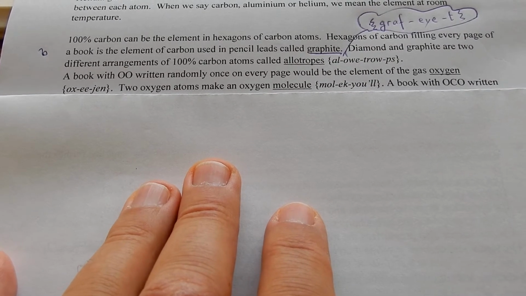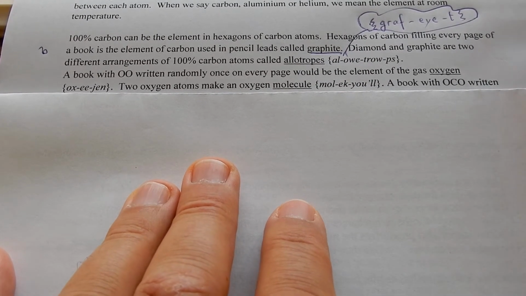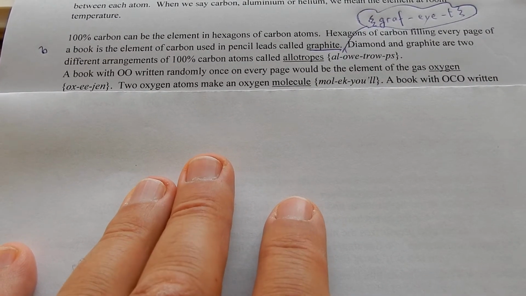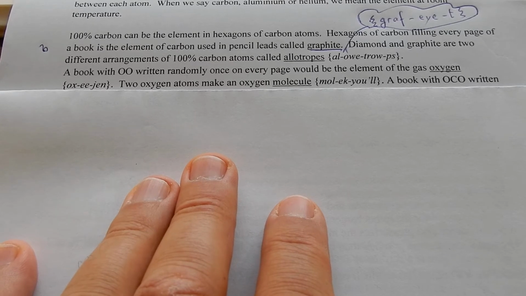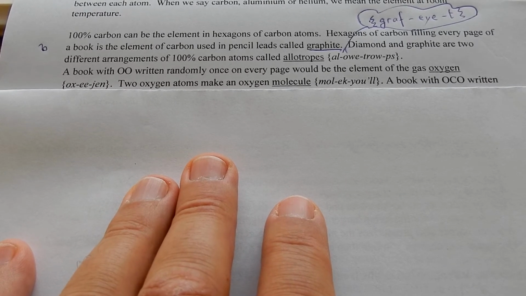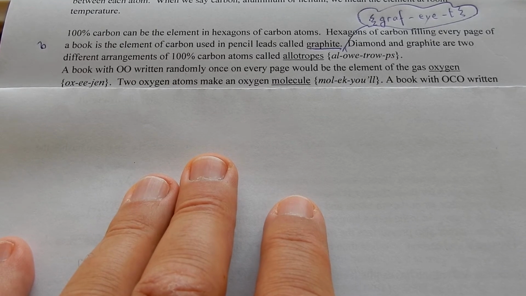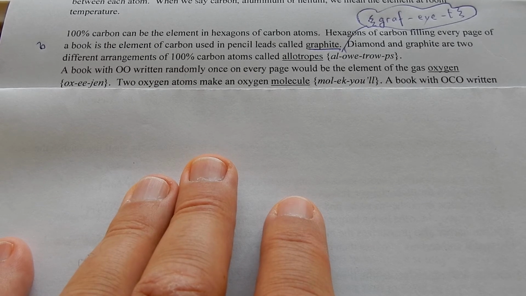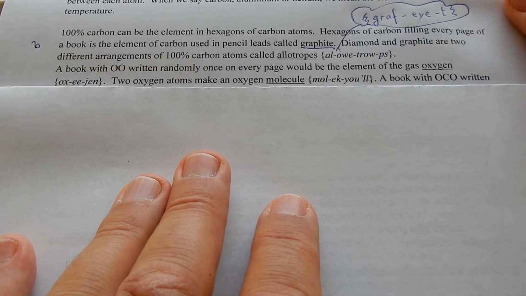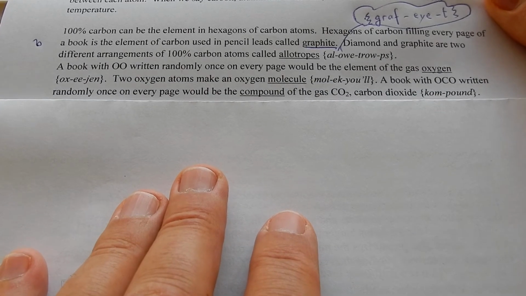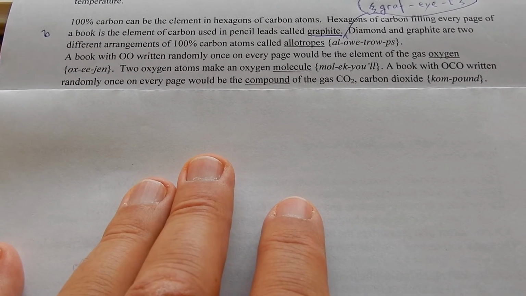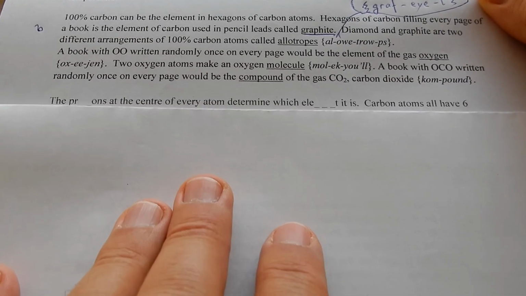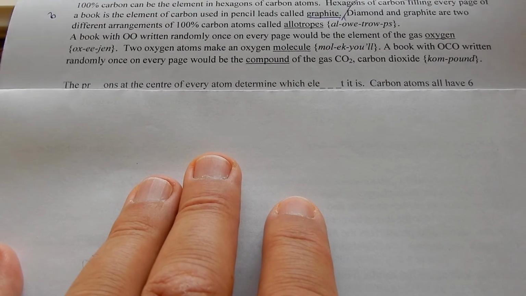Allotropes. A book of O written randomly once on every page would be the element of the gas oxygen. Gases have a whole page with just He for helium, or just O for oxygen, because gases don't have as many atoms squashed together as solids do. Two oxygen atoms make an oxygen molecule. Molecule.